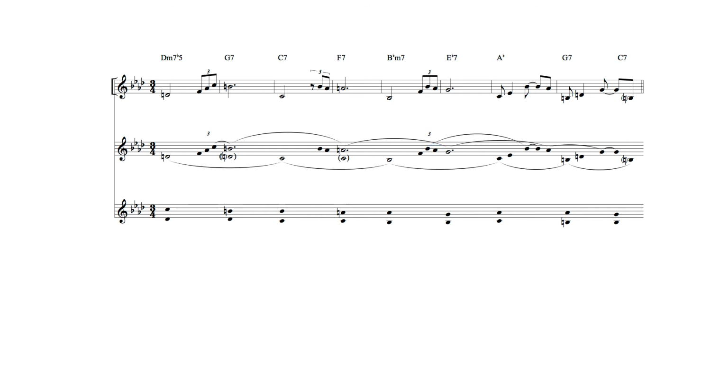This idea is continued through the following bars, with the root note of the B flat minor 7th chord initially becoming the 5th of the following E flat dominant 7th chord before being suspended and then finally resolving to the root note of the A flat 6 chord. The A flat note is then suspended over the third of the G dominant 7th chord before resolving here to the 5th of C7 harmony.